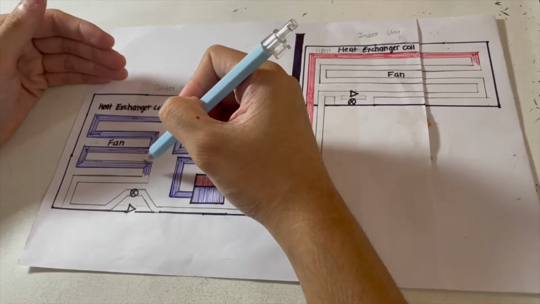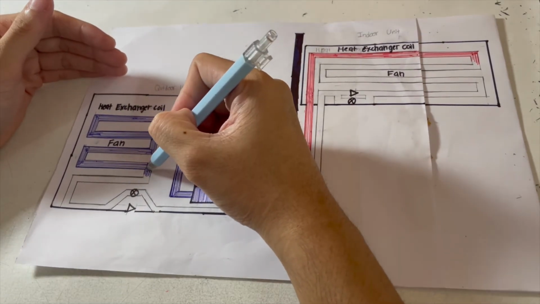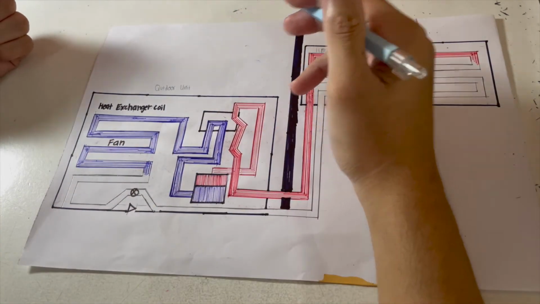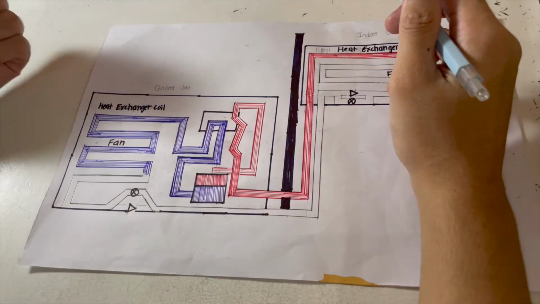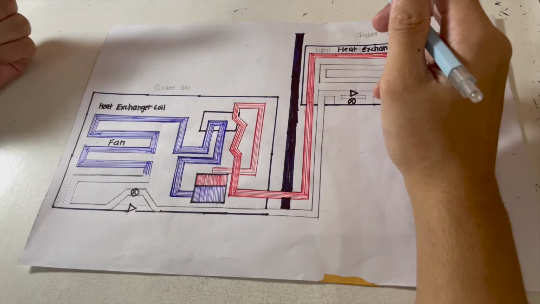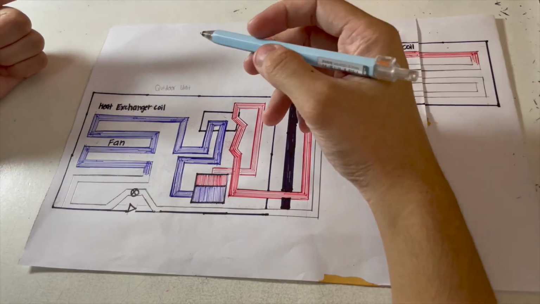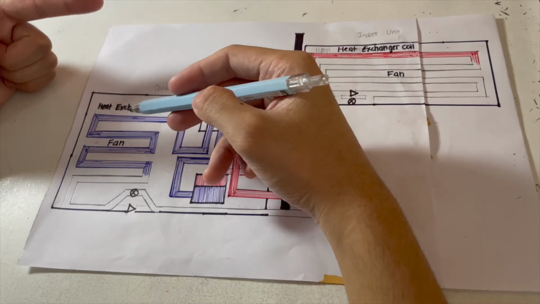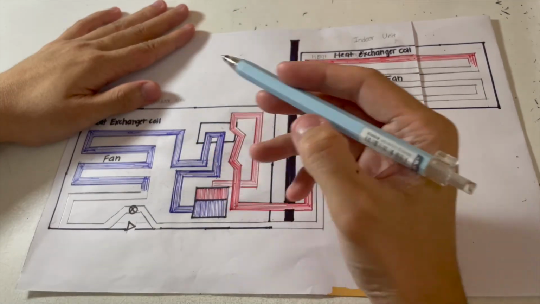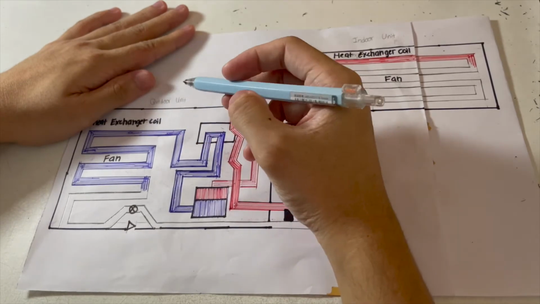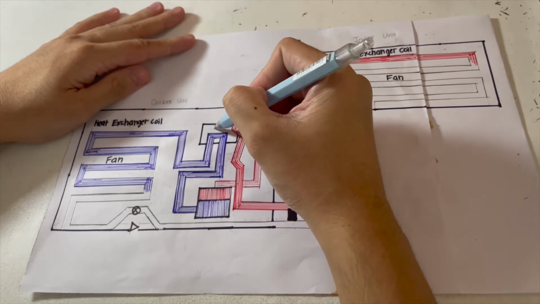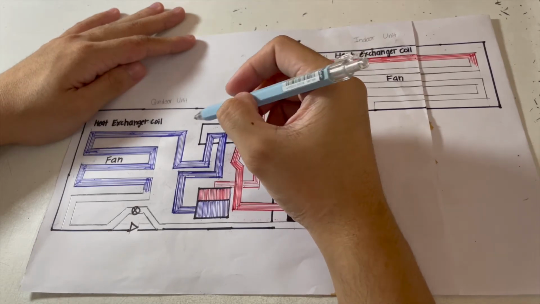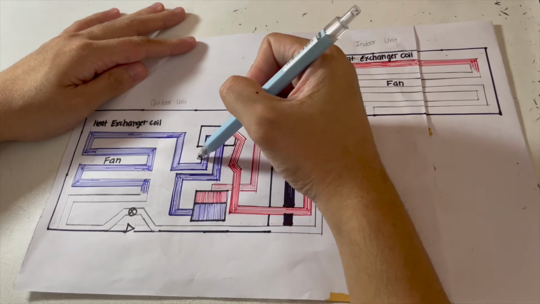So this blue indicates lower pressure and medium to low temperature, and it changes phase also because of this heat exchanger and a fan. So it changes into a saturated vapor state, which will go back into the reversing valve.